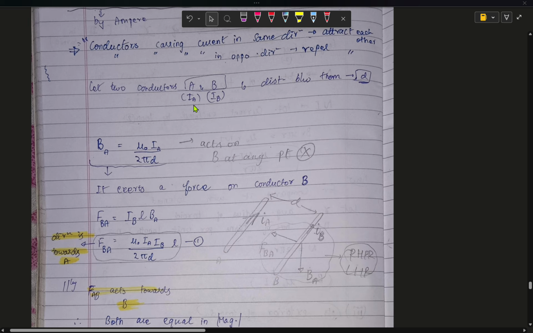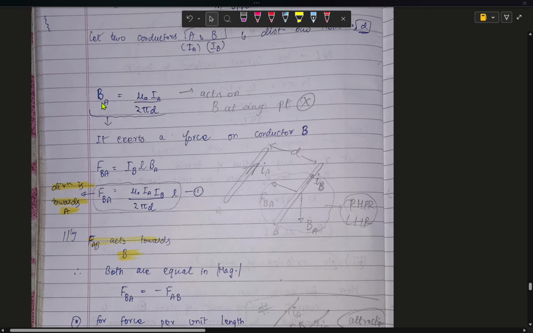So let's take two conductors A and B. Current flowing in conductor A is I_A and current flowing in conductor B is I_B, and the distance between them is small d. Let's take conductor A. What is the magnetic field due to conductor A? For an infinite conductor, it is mu naught times I divided by 2 pi d, acting on a point P, any point. It exerts some force on conductor B. So this magnetic field produced by this conductor will exert some force, and that force is equal to ILB.